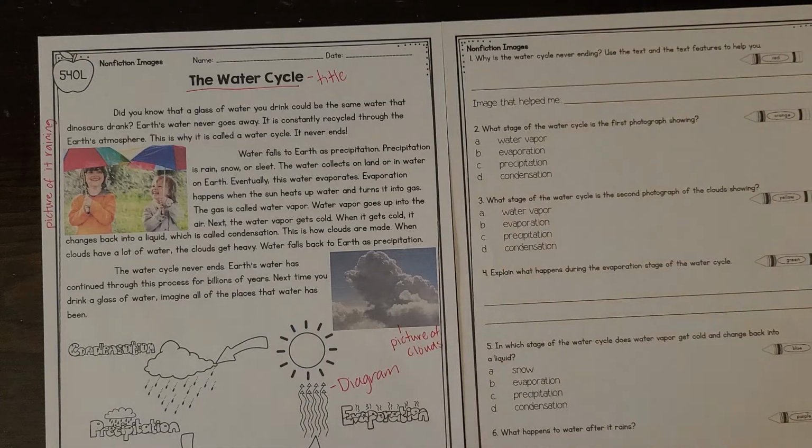Next, the water vapor gets cold. When it gets cold, it changes back into a liquid, which is called condensation. This is how clouds are made. When clouds have a lot of water, the clouds get heavy. Water falls back to the earth as precipitation. The water cycle never ends. Earth's water has continued through this process for billions of years. Next time you drink a glass of water, imagine all the places that water has been. Okay, I'm going to jump right into the questions.